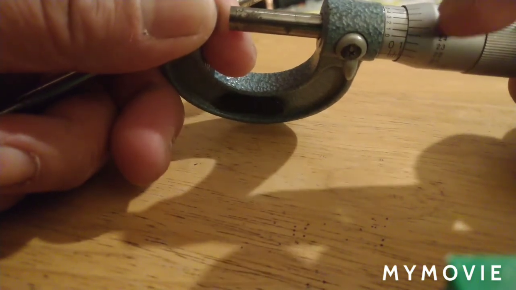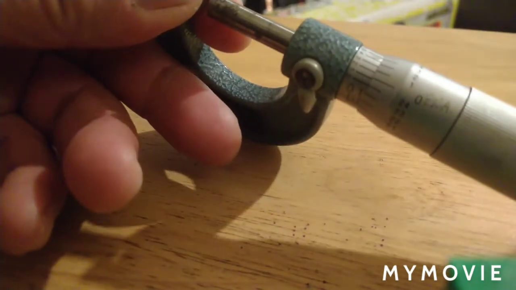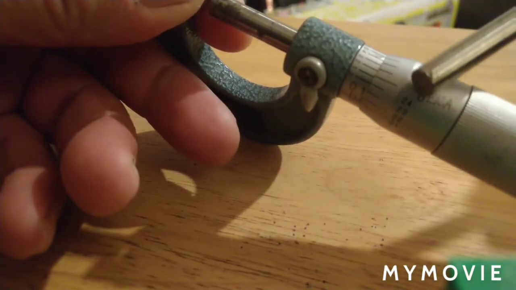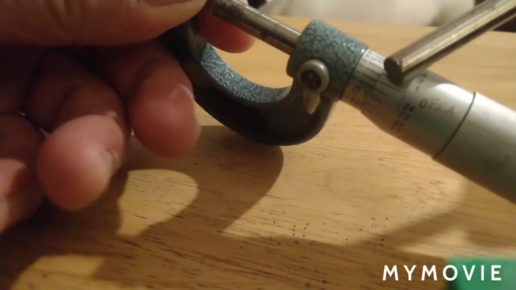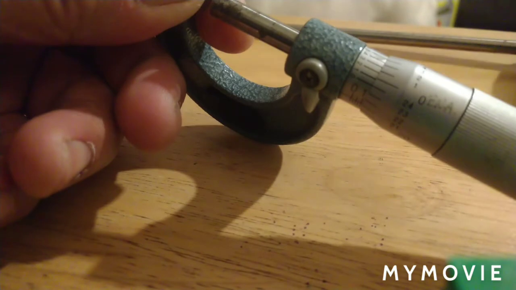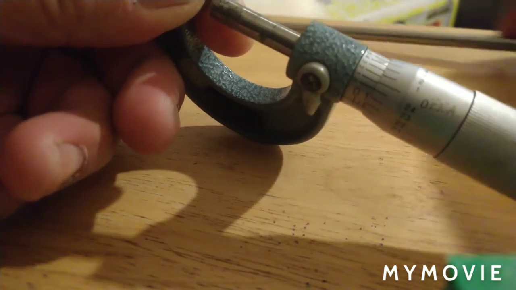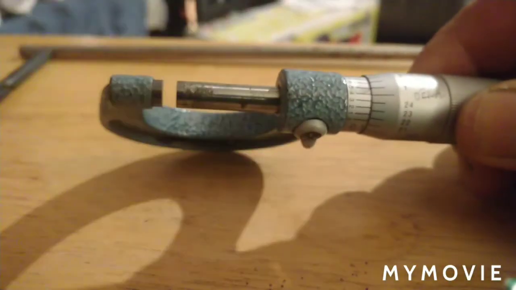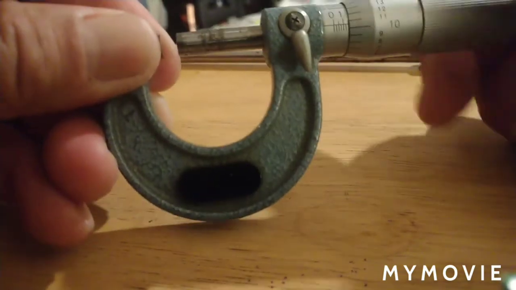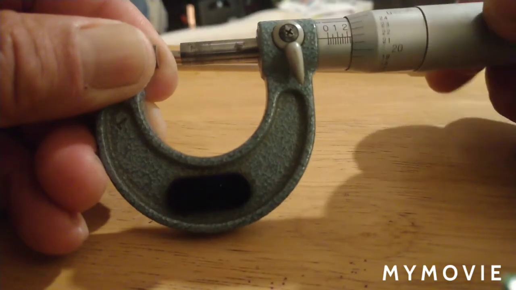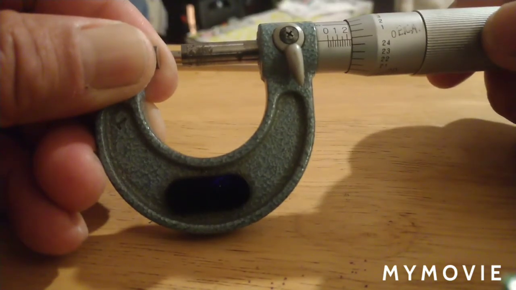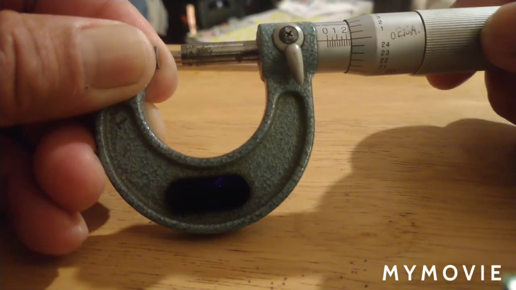So we take a single thou, which is this number here, that hash mark on this thimble, that is 1 single thousandth of an inch. Remember, an inch is broken up into 1,000 parts. There we go. We're going to open up to 225 thousandths of an inch.